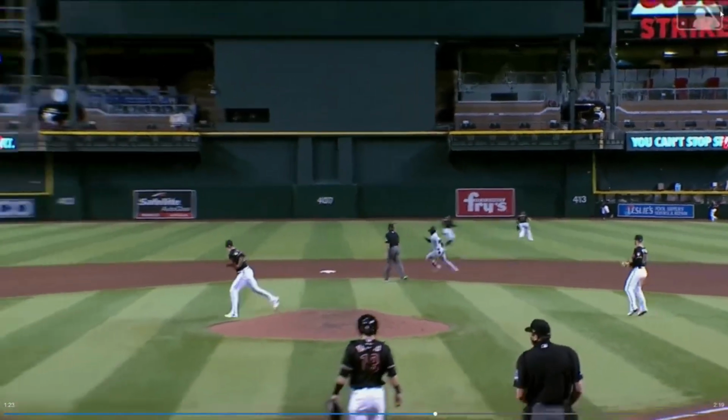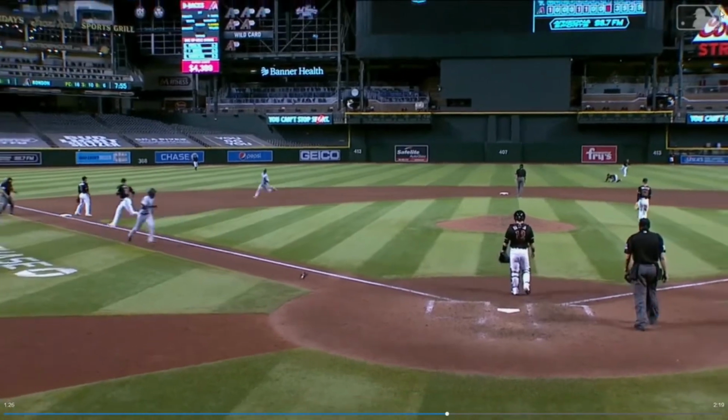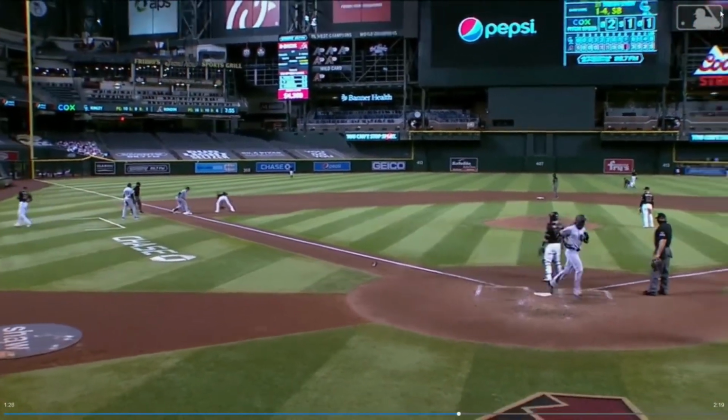The Rockies we've been accustomed to seeing for so many years.